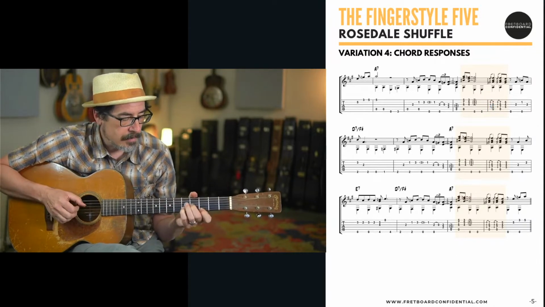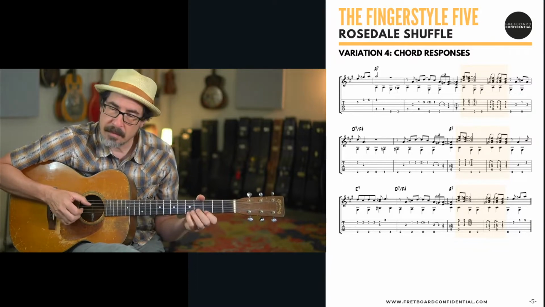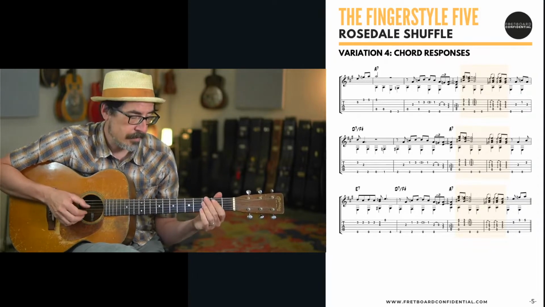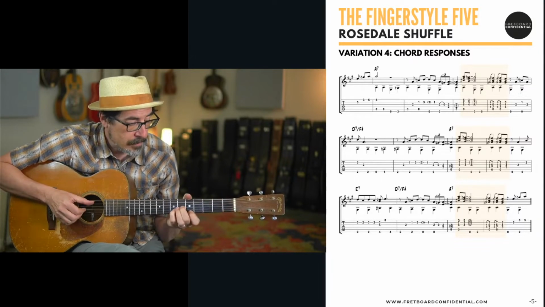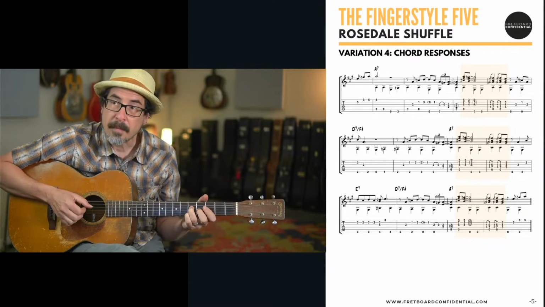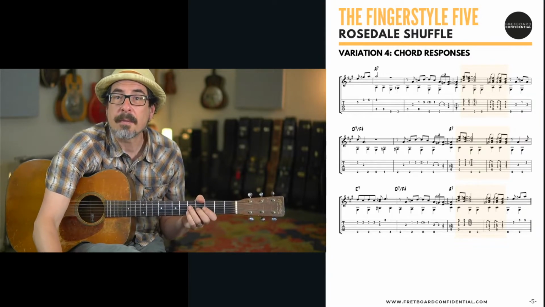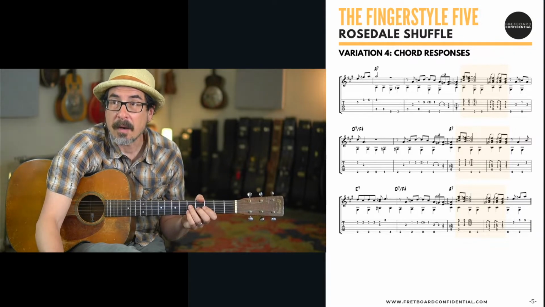We're going to use the 6th and 9th chord. So that's a different way to respond as opposed to with the bass line doing something or doing the boogie offbeats.